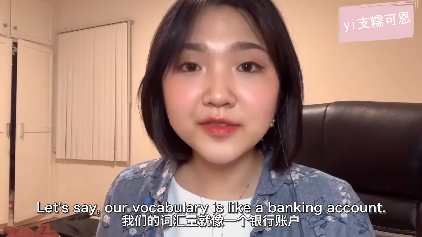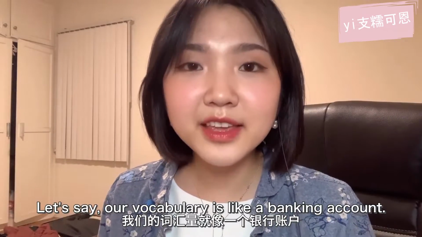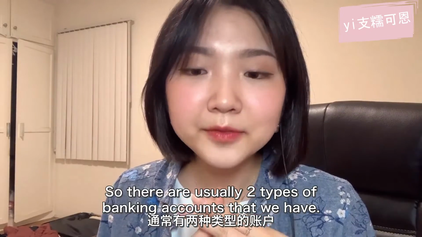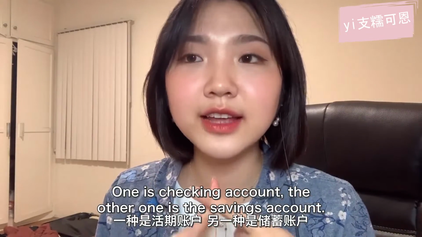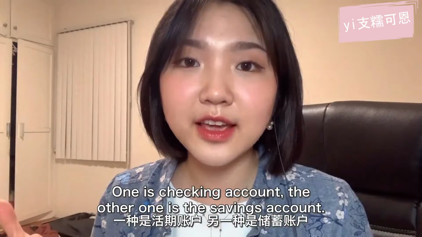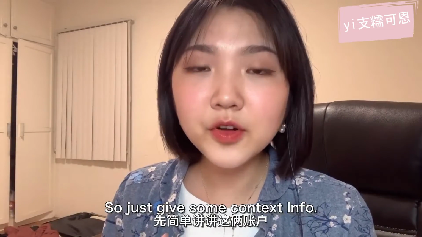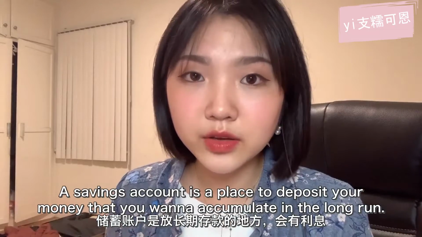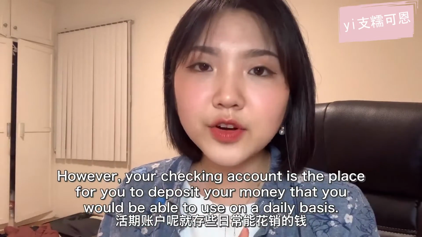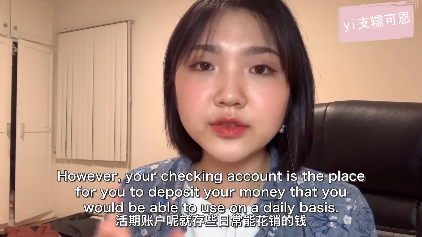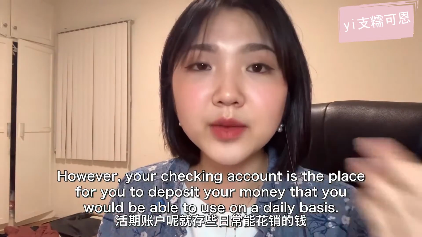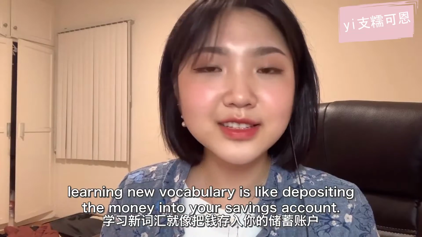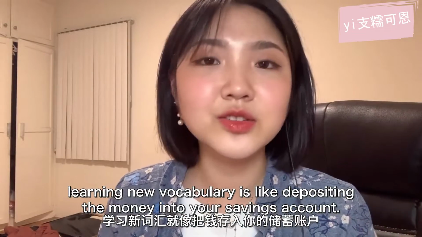Let's say our vocabulary is like a banking account. There are usually two types of banking accounts that we have. One is a checking account, the other one is a savings account. Just to give some context info, a savings account is a place to deposit your money that you want to accumulate in the long run. However, your checking account is the place for you to deposit your money that you would be able to use on a daily basis. And in my opinion, learning new vocabulary is like depositing money into your savings account.